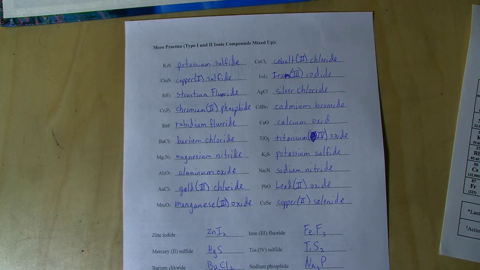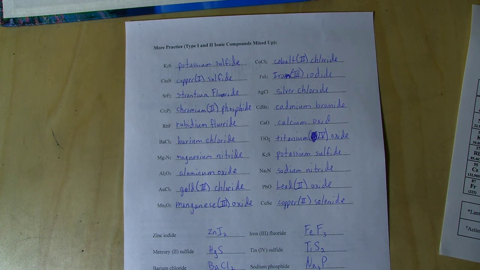Magnesium is going to be a +2. Bromide is a -1, so it's going to be MgBr2. Okay, so those are the answers.